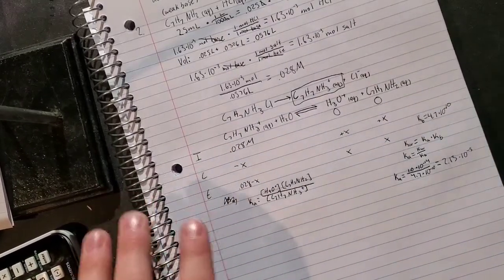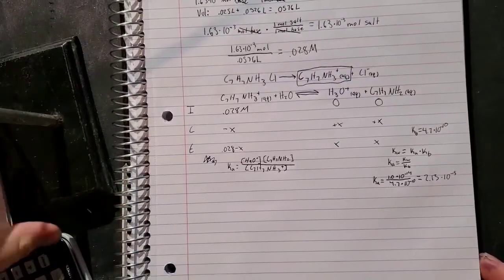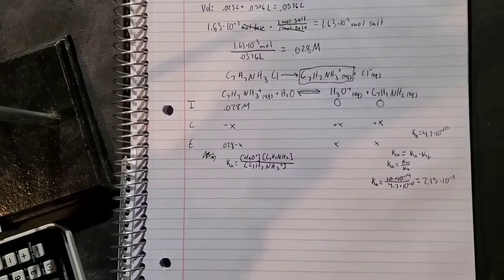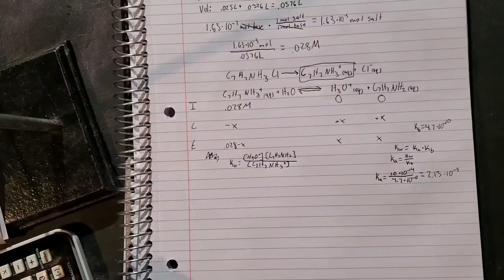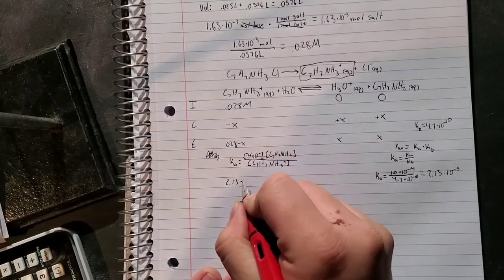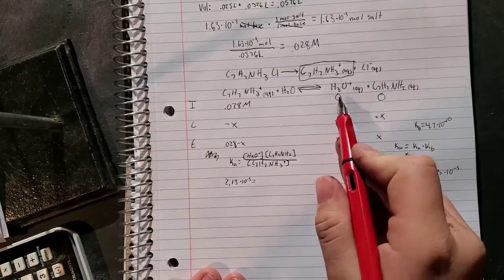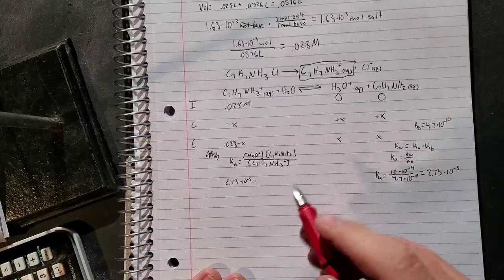Good. Now we have our Ka. Let's write this out and sub in our symbols. We have 2.13 times 10 to the negative 5th equals H3O+ concentration, which is going to be X, and so is our C7H7NH2.